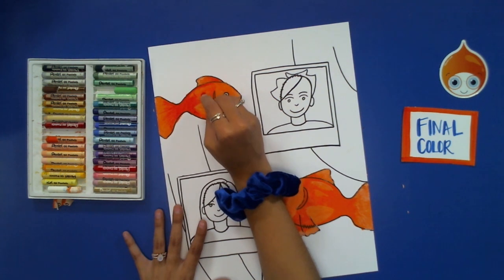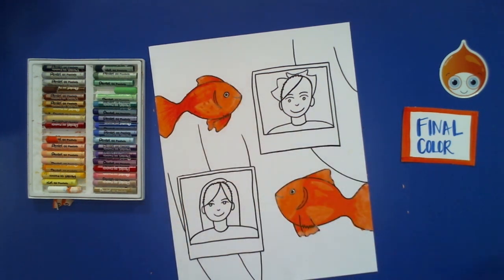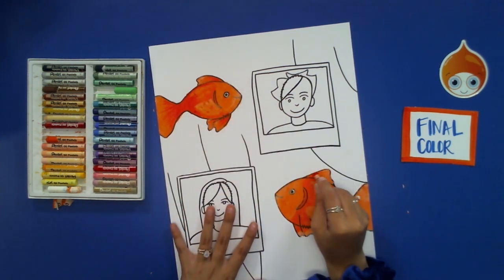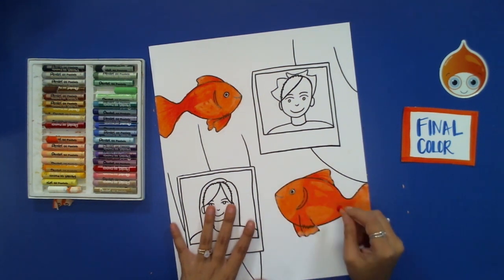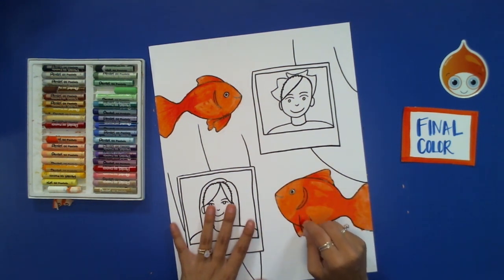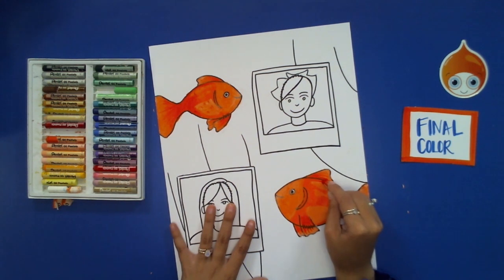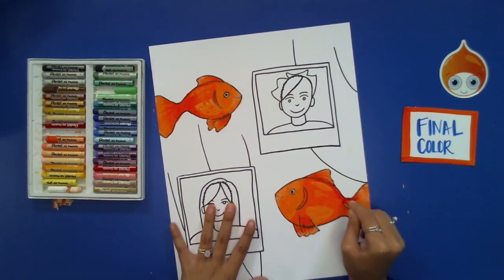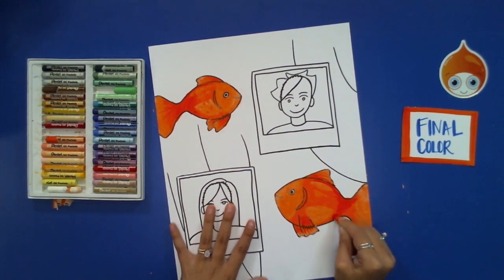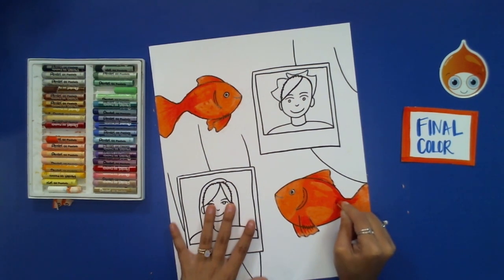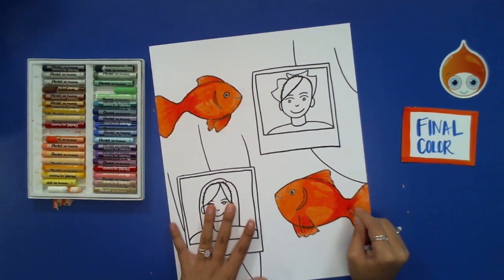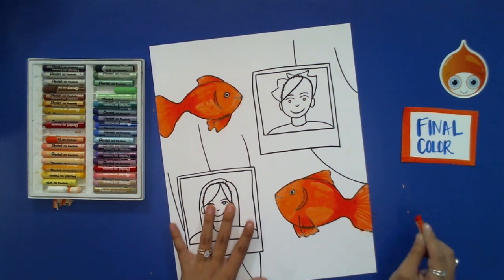Add in some detail. Right along the top and then along the back. Add some lines.